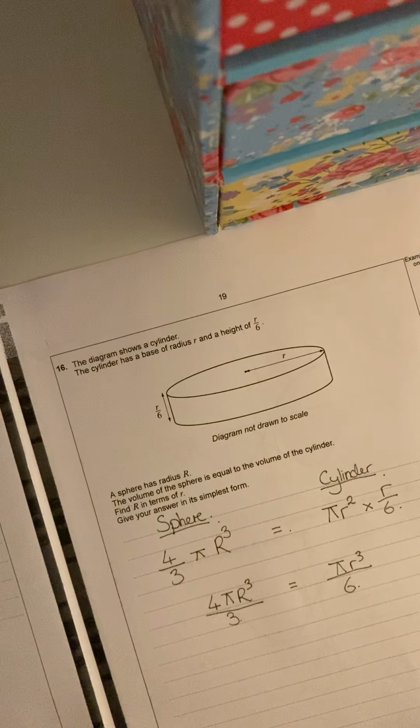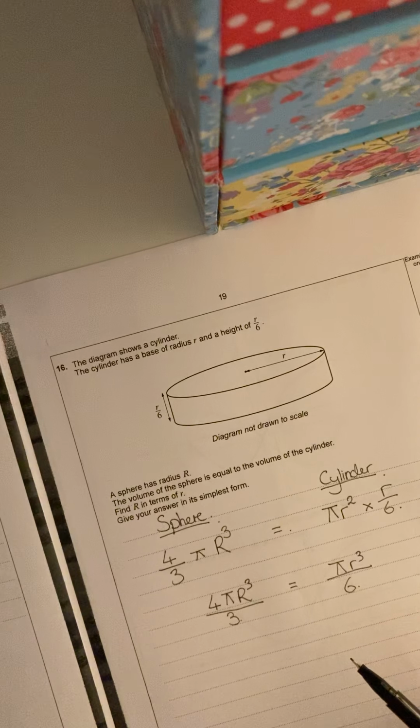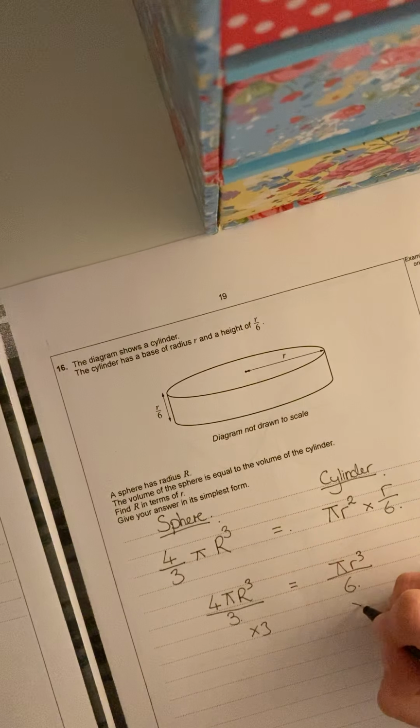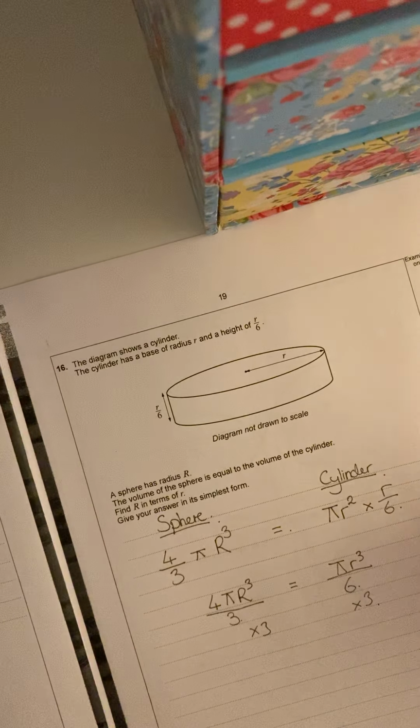So just to show you how to do that, we could multiply by 6 and that would remove both fractions, but it might confuse a couple of people. So I'm going to just multiply both of them by 3 to start with, just to show you how this works.